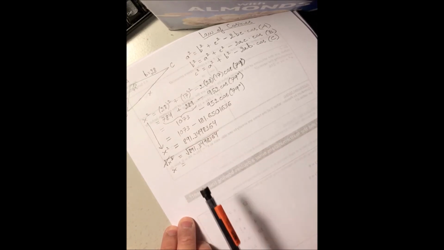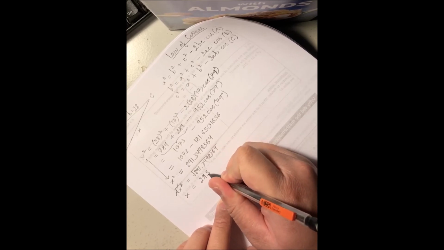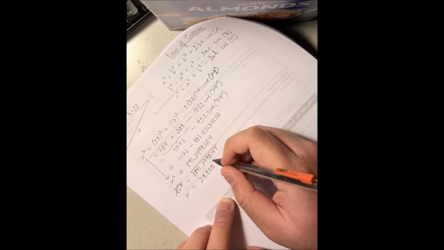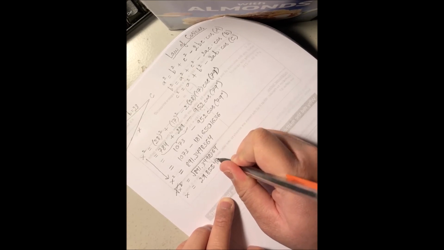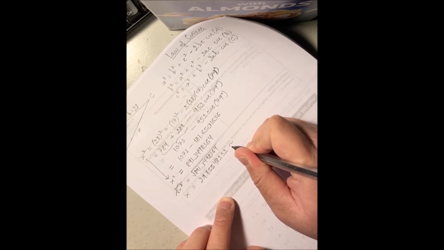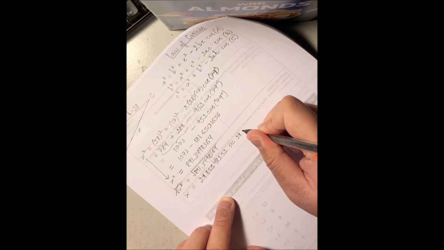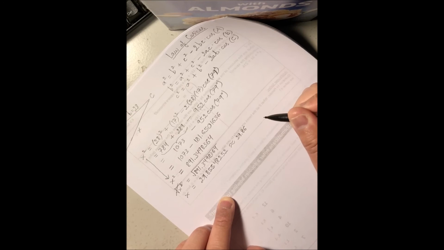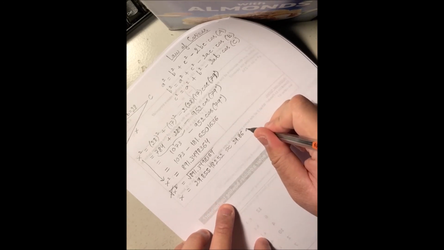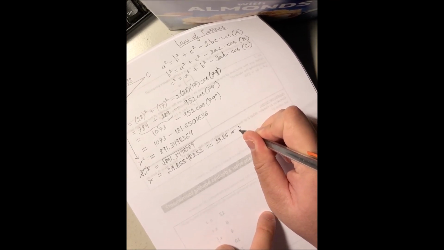And of course, if you type it in your calculator, you would have 29.8554852, which is approximately 29.86 if I were to round it to the nearest hundredth, or if I were to round it to the nearest whole number, that would be approximately 30.